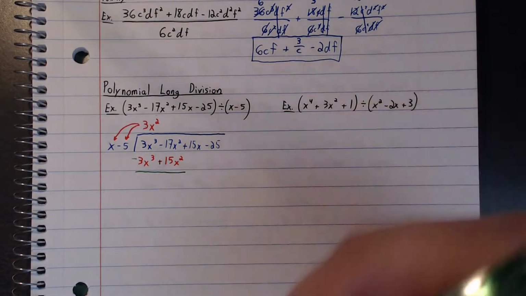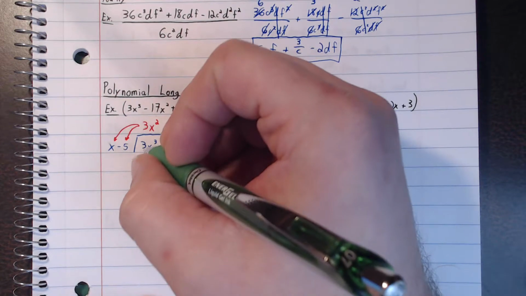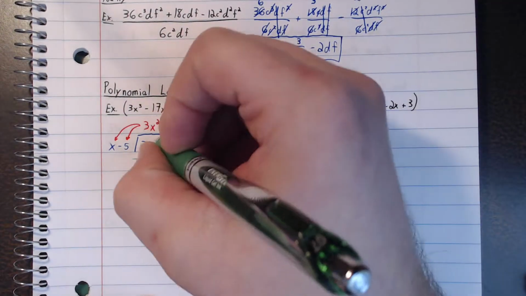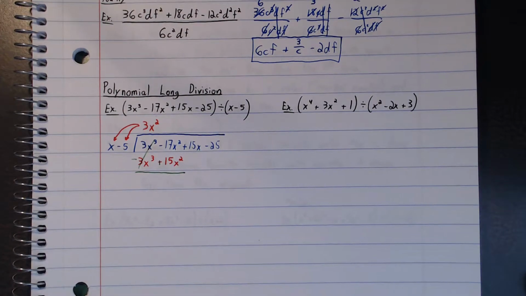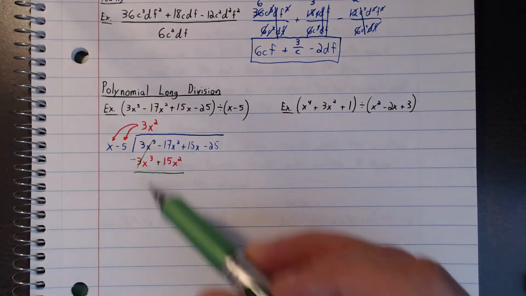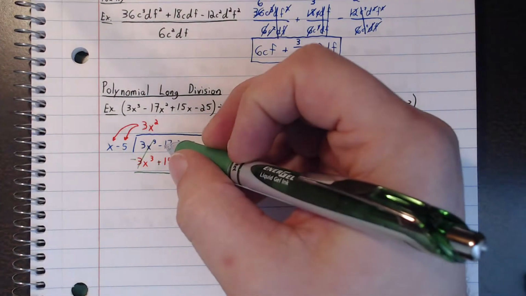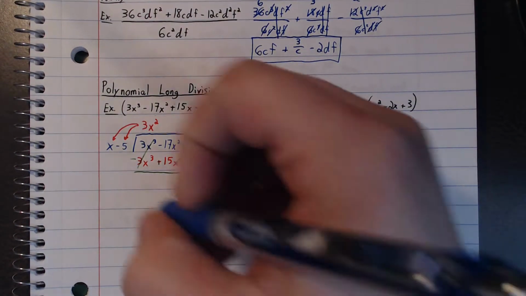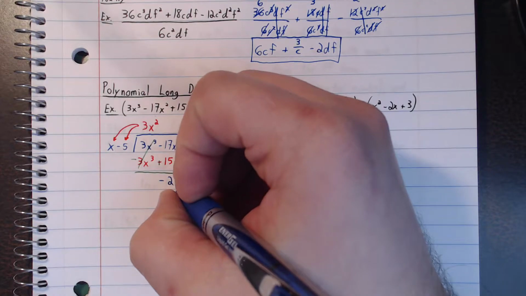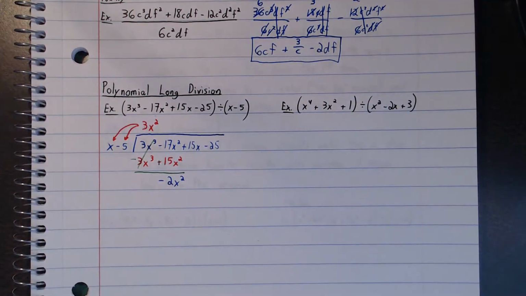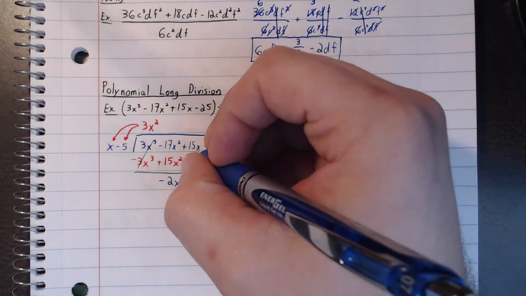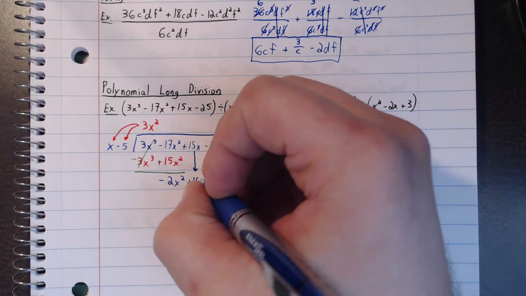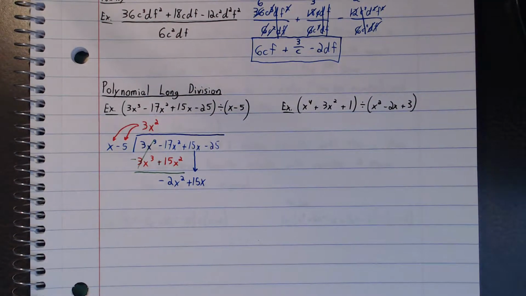Okay, now I'm going to combine. I'm going to add straight down. These eliminated, which we wanted to do. That was the whole reason for picking these numbers up here. Here I have negative 17 and positive 15. When I combine those, I get negative 2x squared. I now need to drop down my next term, that's this plus 15x, and I'm going to repeat that process.